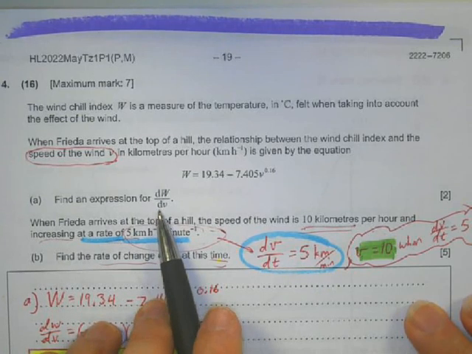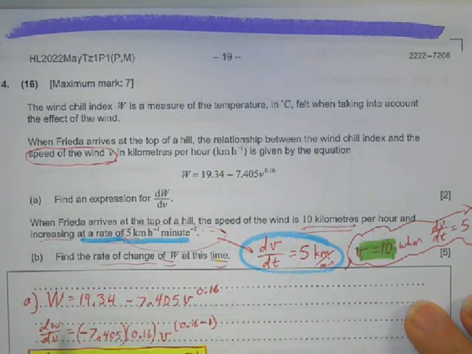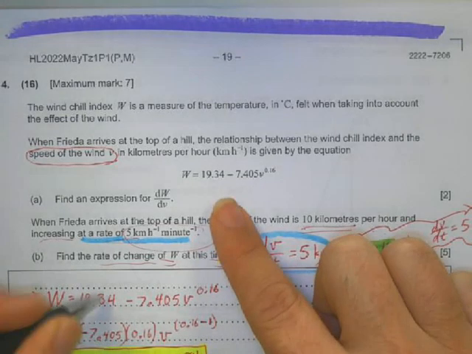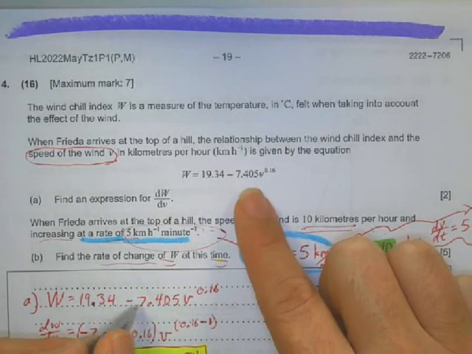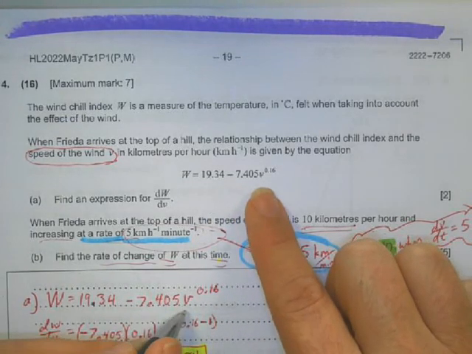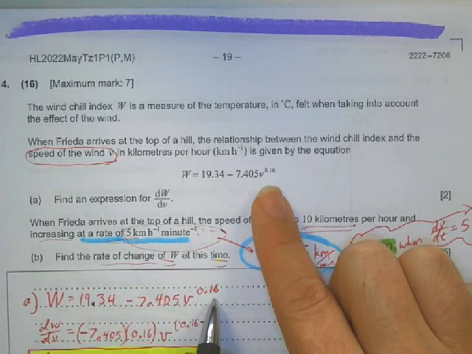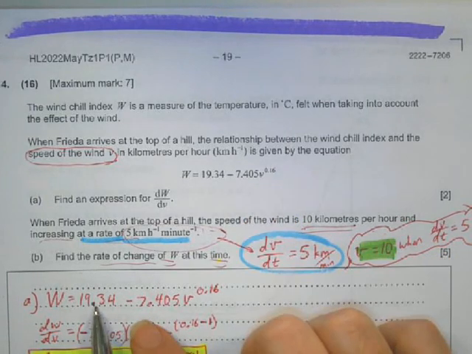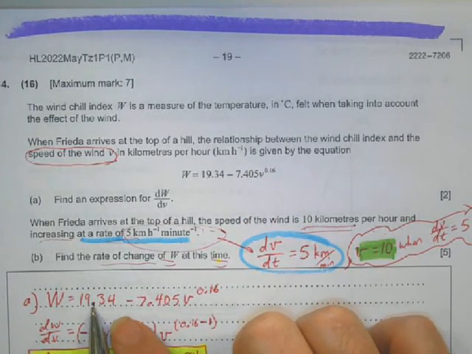Okay, so here is my equation. W equals 19.34 minus 7.405 v to the power of 0.16. So to take the derivative, this here is going to just go away, right? The 19.34, that goes away.